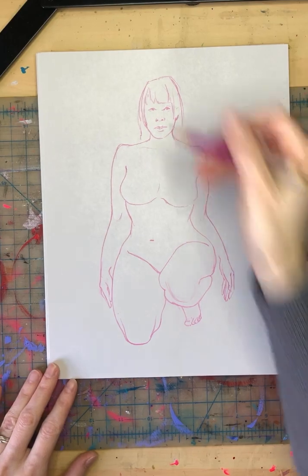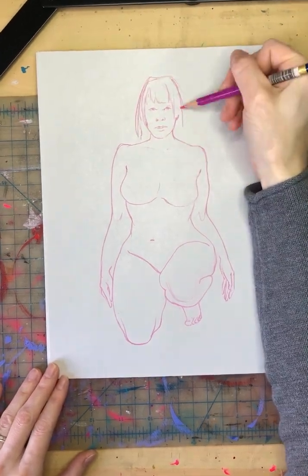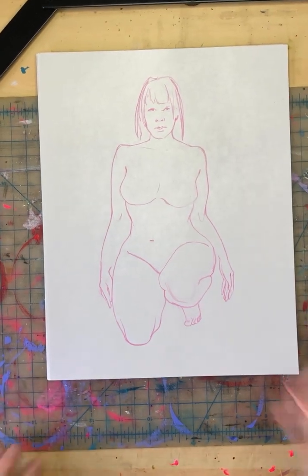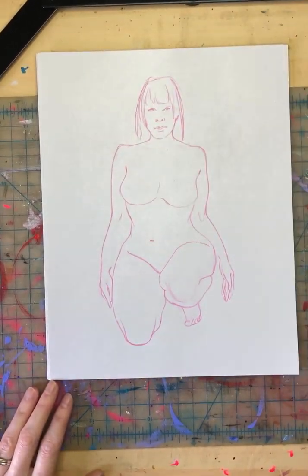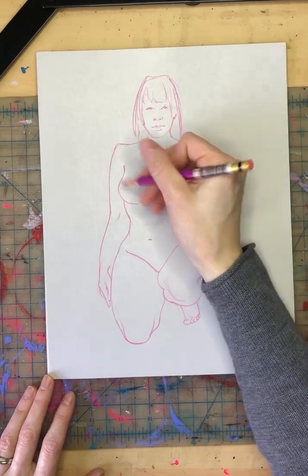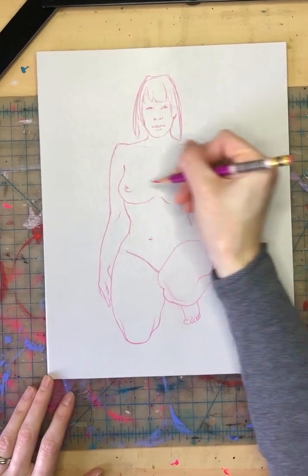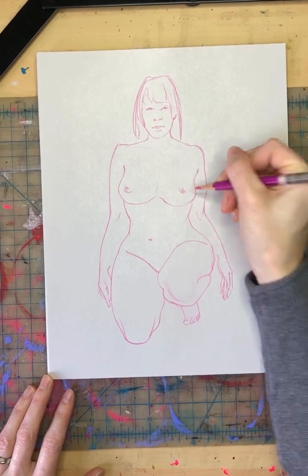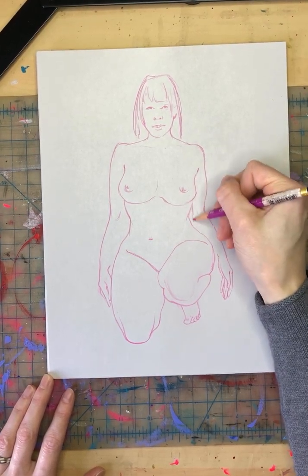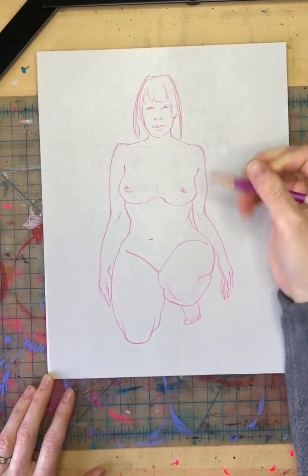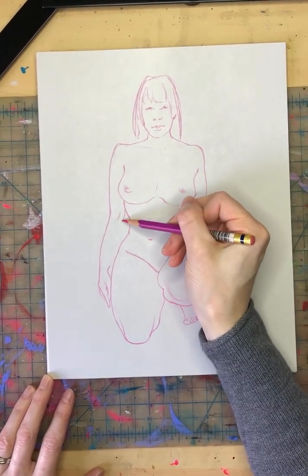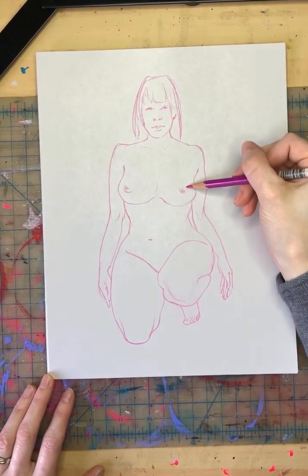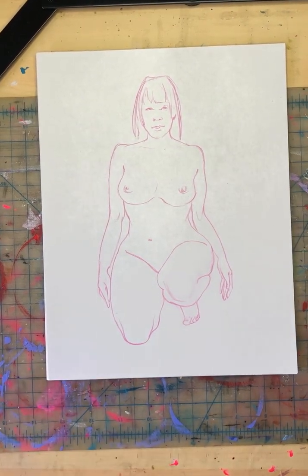All right. So there you go. There's your little figure drawing tutorial. Yeah, and then you go in and add your details. The insides of the arm if you want to. And yeah, there you are. Voila.